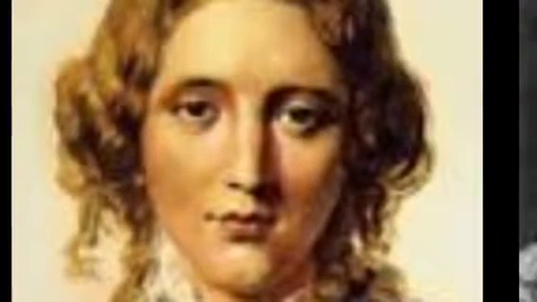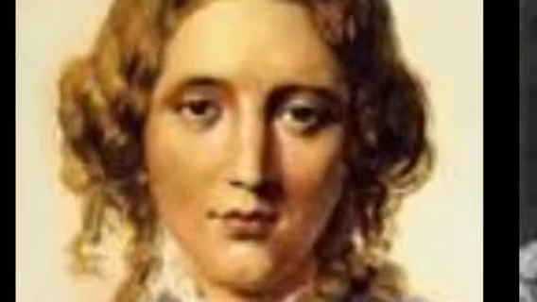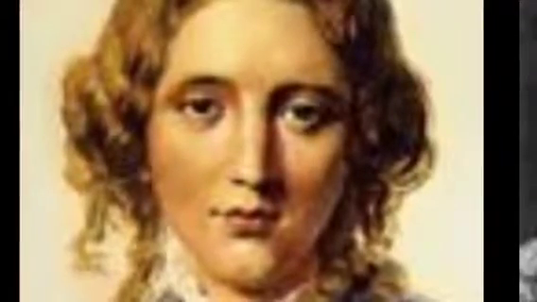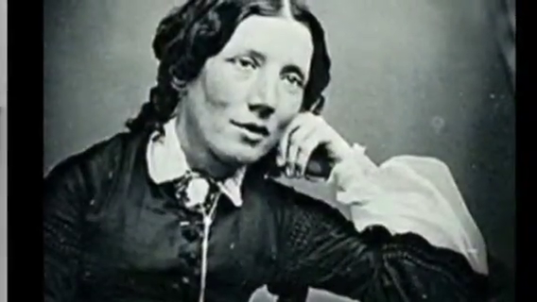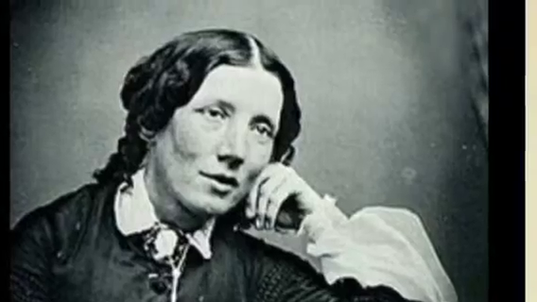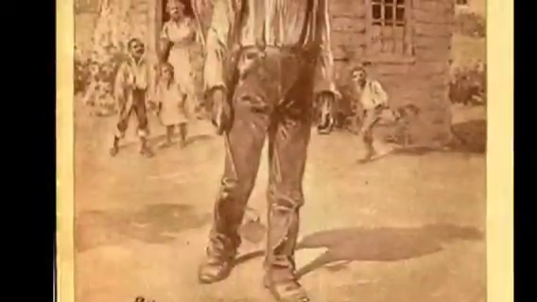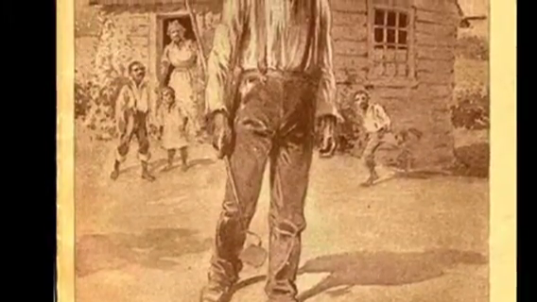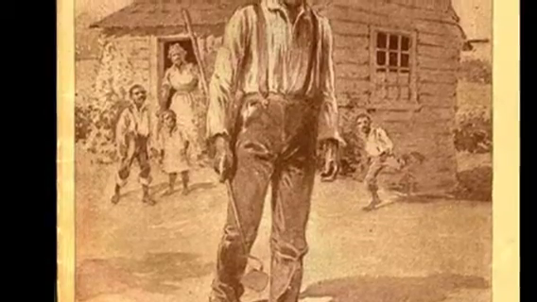Harriet Beecher Stowe wrote a book which brought much of the slavery to light. Her book was entitled Uncle Tom's Cabin. It was one of the driving forces that changed the views in the North.